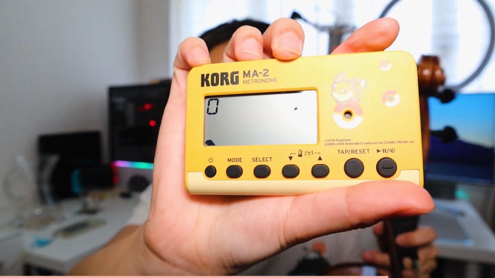It's 175. There we go. 175. Because 2 quavers equals to 1 crotchet. This will be the exactly same speed as just now, but the metronome is now counting in crotchet instead. So let's quickly run it through.